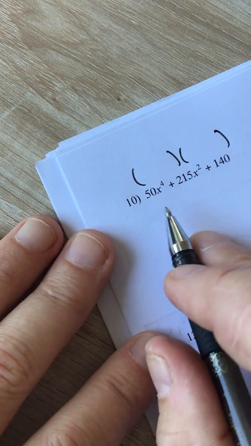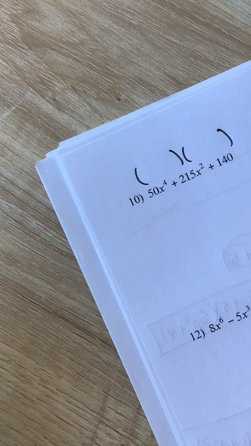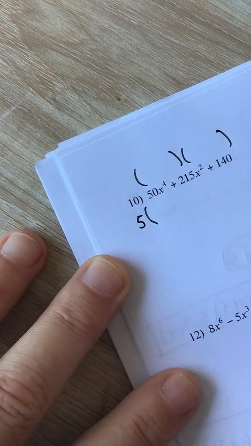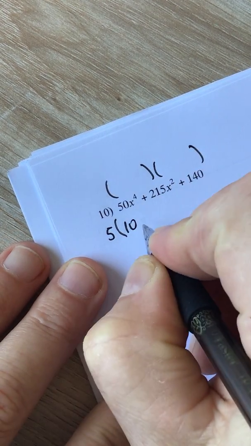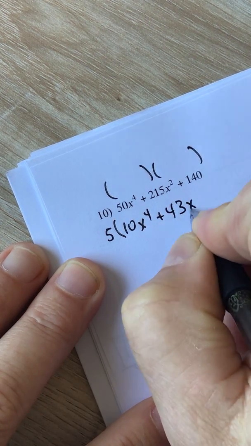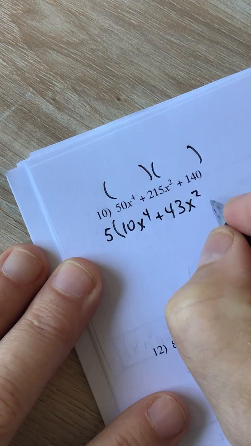To make it start out, let's see, you can certainly divide out a 5. What's 215 divided by 5? 43. First I'm going to take out a 5 just to make it easier. That's going to leave 10x to the fourth, 43x to the second, and 140 divided by 5 is 28.